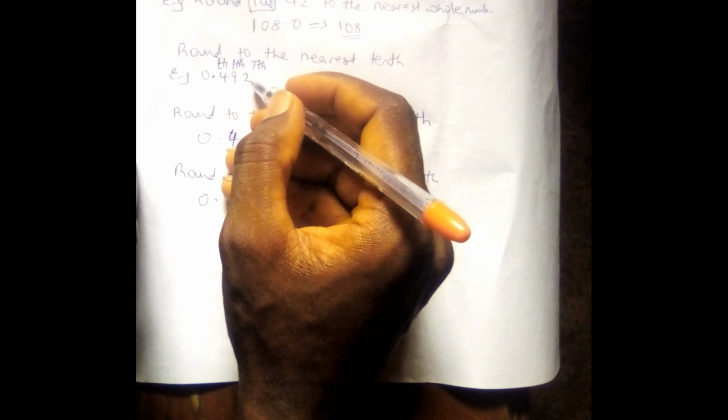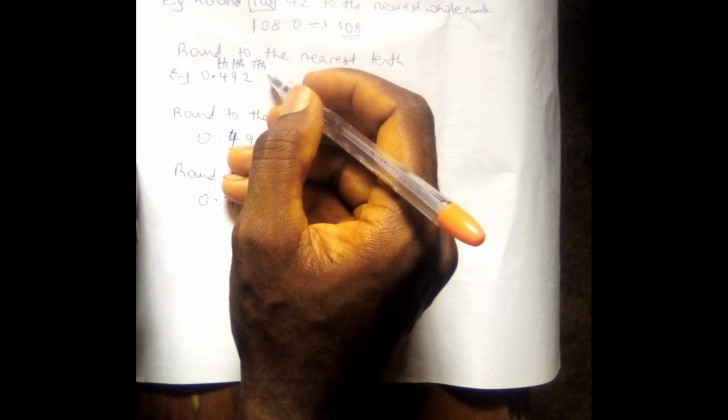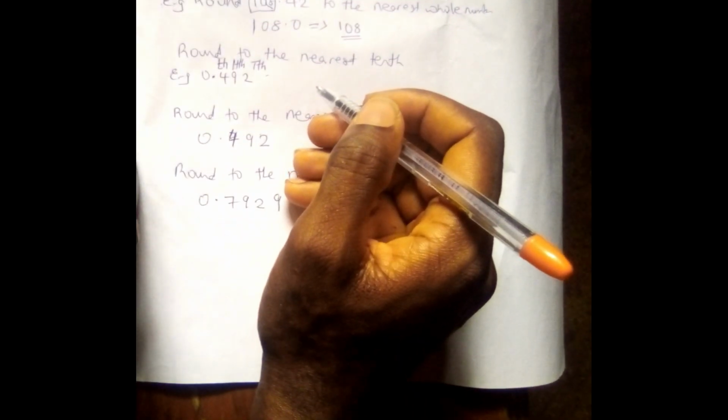So that's position. The first number after the decimal point is a tenth. The second number after the decimal point is the hundredth. The third number is the thousandth. The fourth number, if there's any, is the ten-thousandth. So now, having known this, it says you round up to the nearest tenth. So our major focus is on the position of the tenth, the number at that tenth position, which is 4.